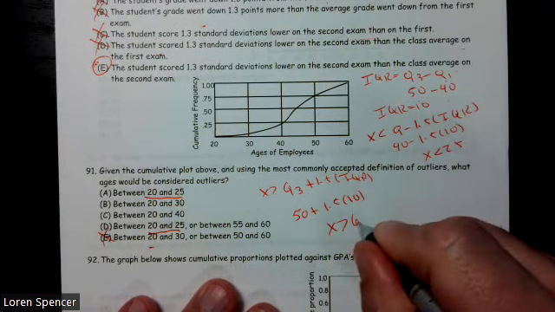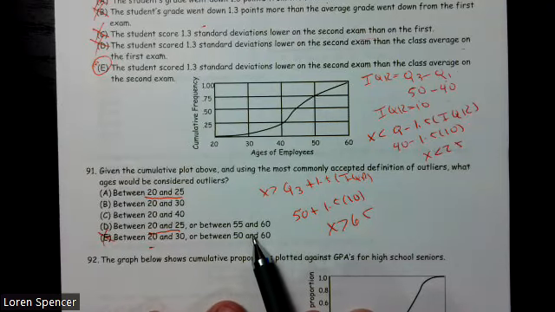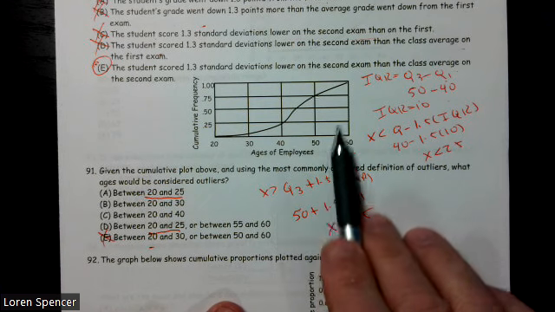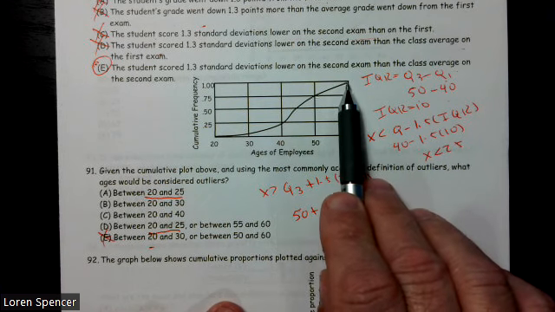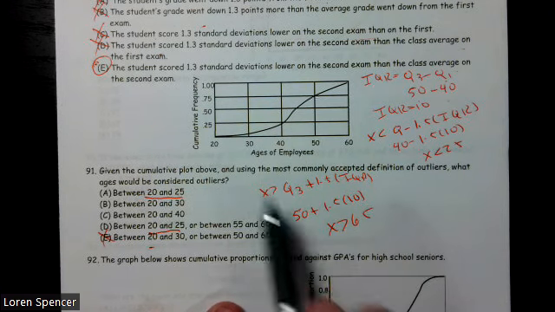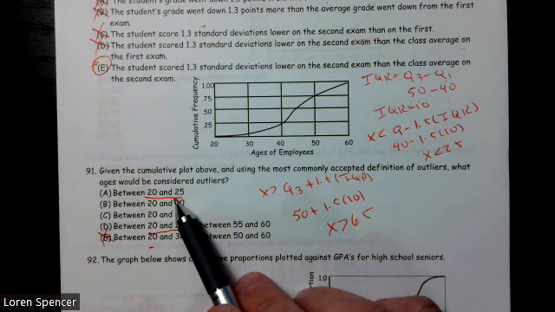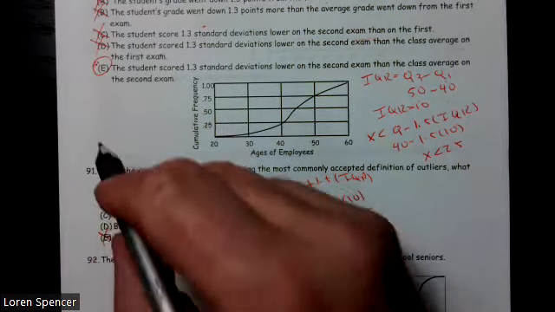So X greater than 65. All right. So in this case, we don't have anything greater than 65 listed, and we don't show it on the graph. We're at 100% at 60. So we don't have anything on the high side. We only have it on the low side. So anything between 20 and 25 would be an outlier.